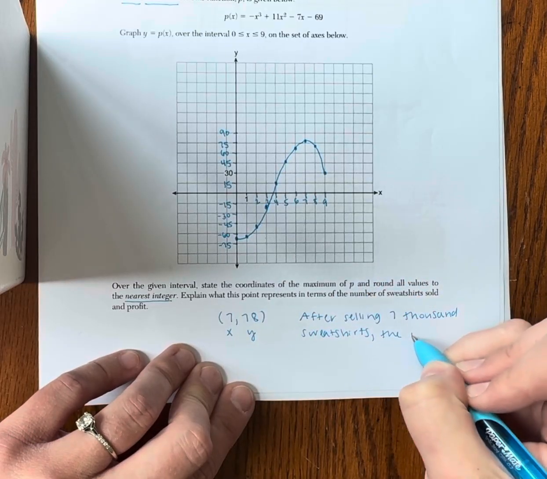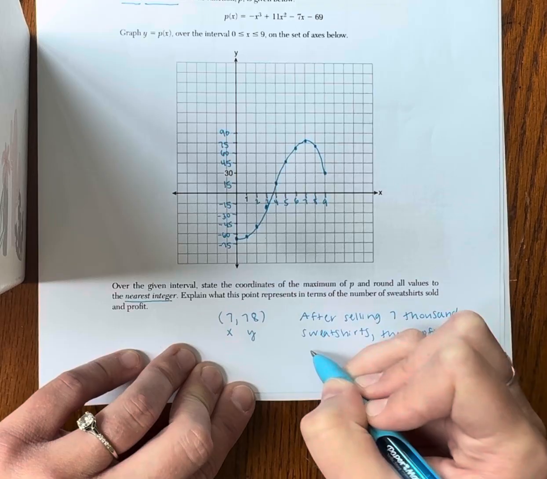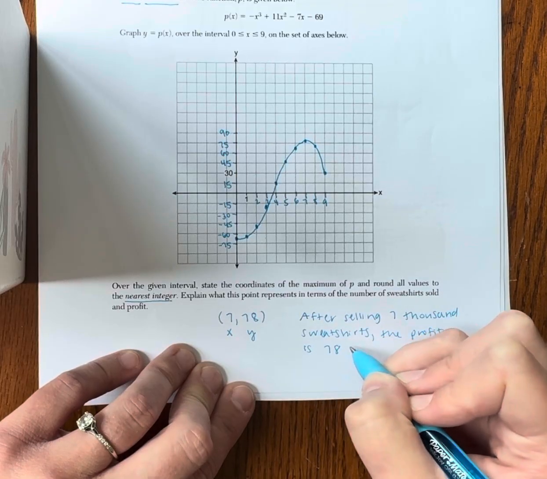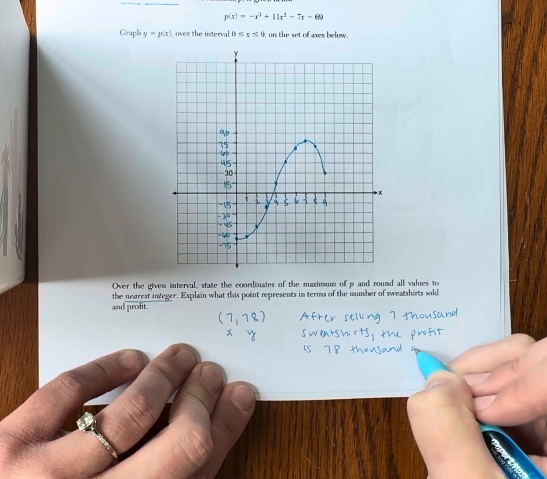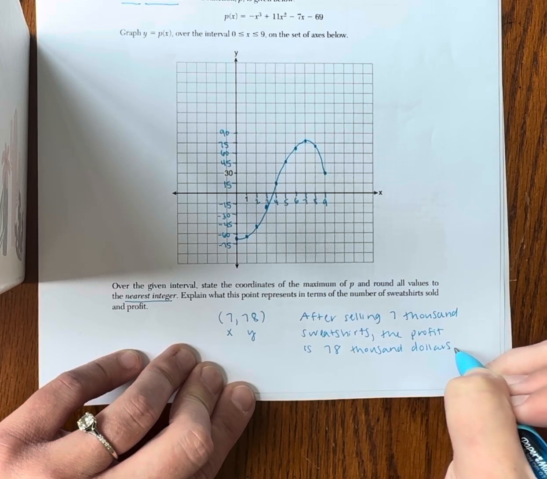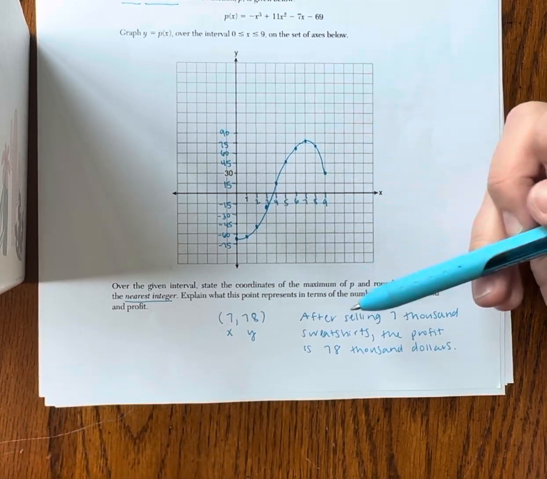The profit is $78,000. So just pay attention to if it has units like this one does, thousands.